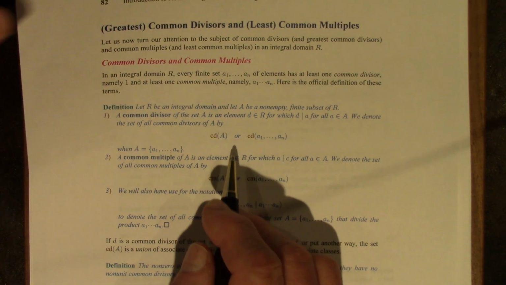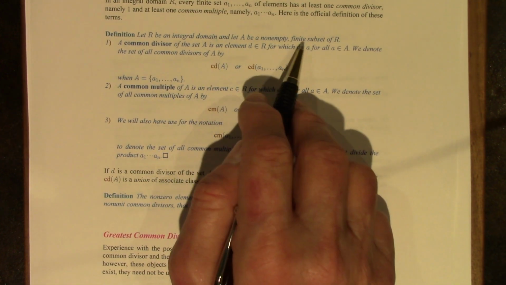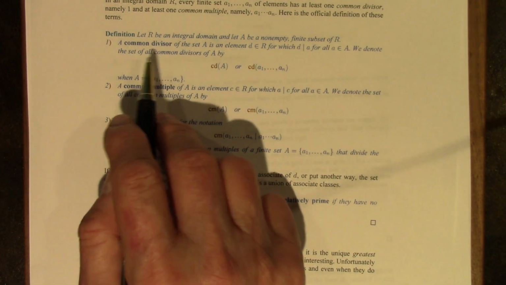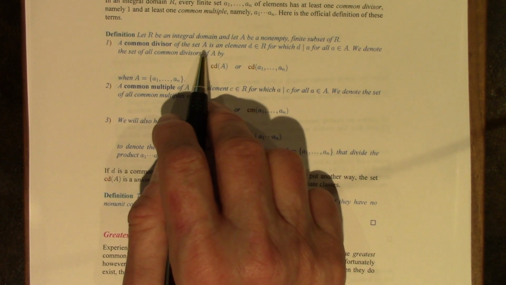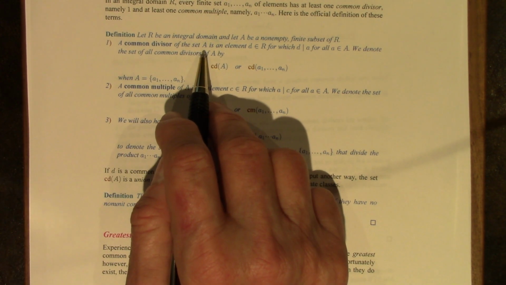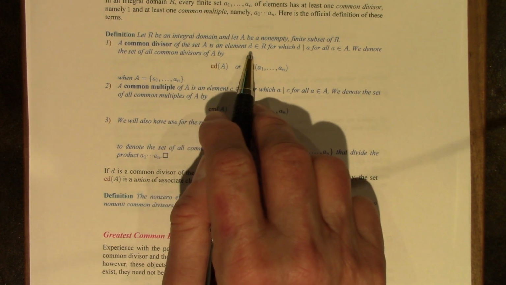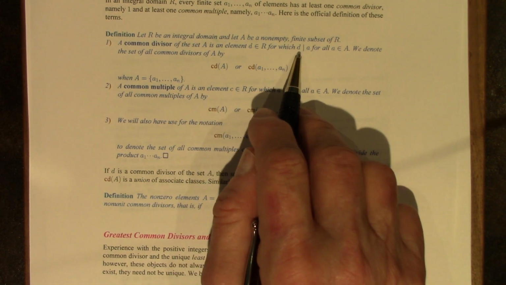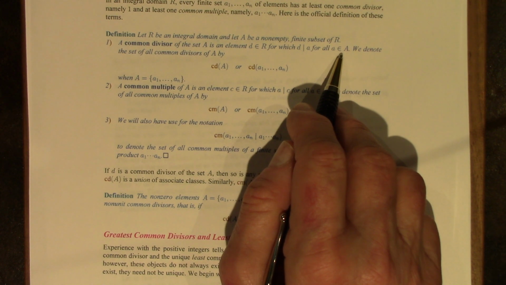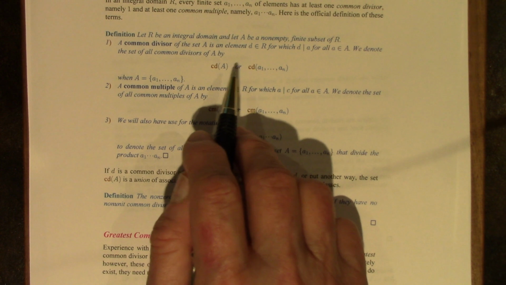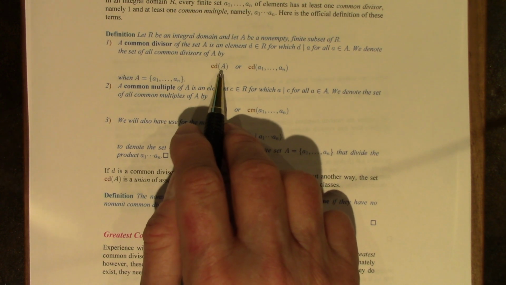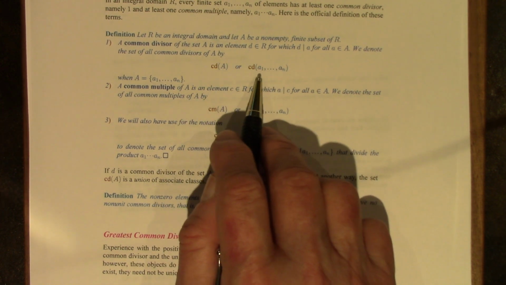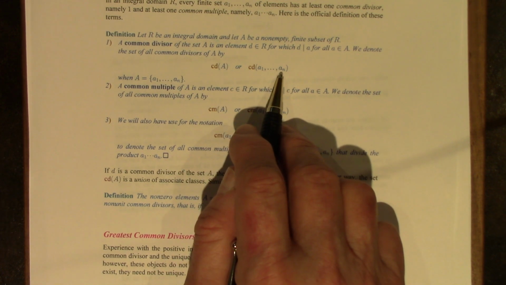And here is the official definition. R is an integral domain. A is a non-empty finite subset of R. A common divisor of the set A, or of its elements, is an element d in R that divides all the elements in the set A. And I'll use this notation for the set of common divisors of A, or of the set a1 through an.